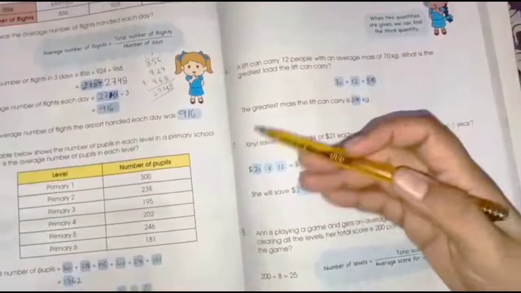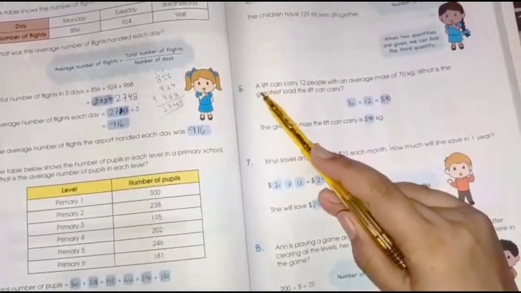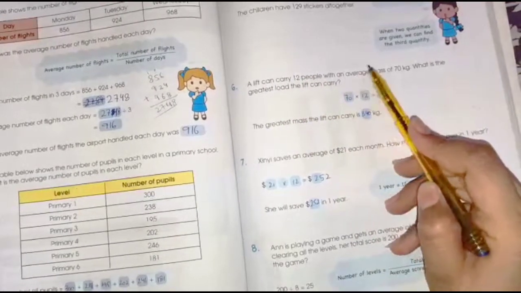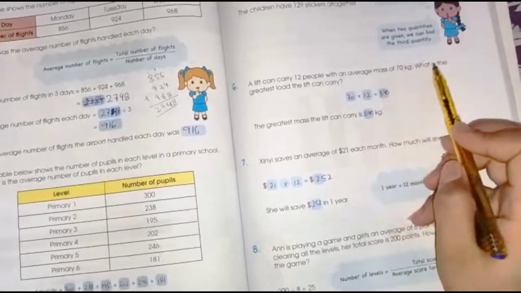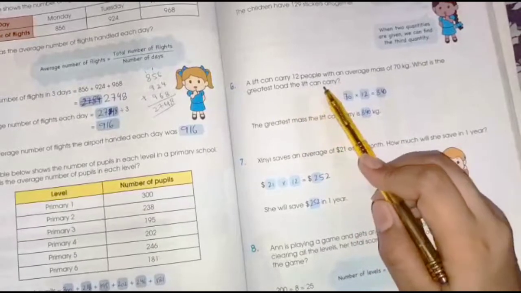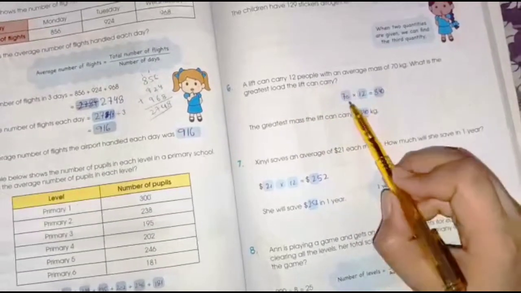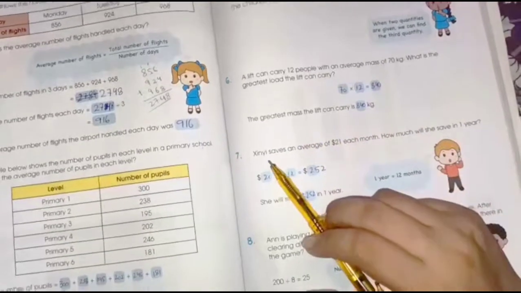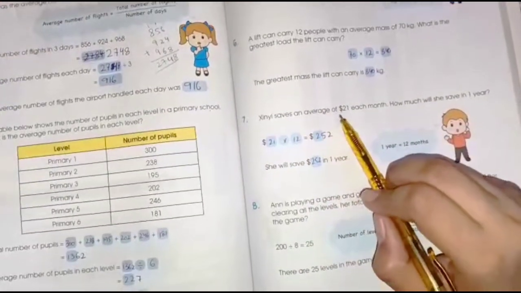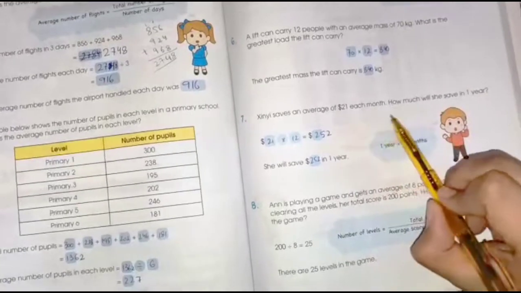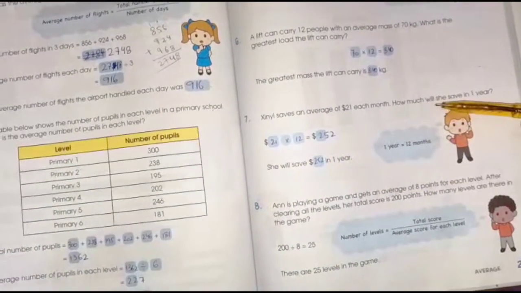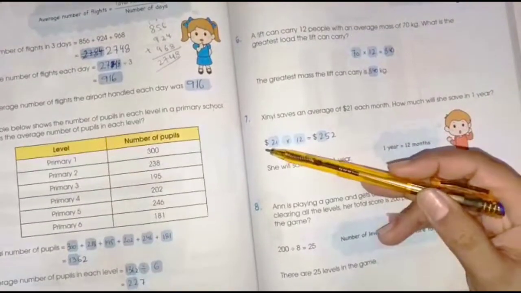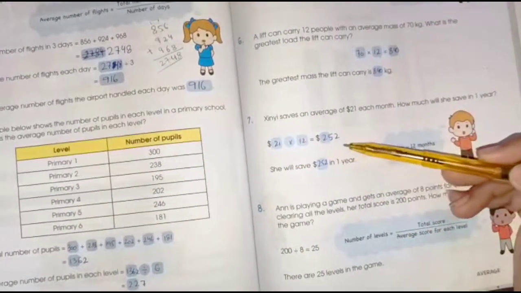Page number 218. Here we have question number 6: a lift can carry 12 people with an average mass of 70. What is the greatest load the lift can carry? Simply 70 multiplied by 12 is 840. Zinni saves an average of $21 each month. How much will she save in 1 year? 1 year means 12 months. So 21 multiplied by 12 is 252.